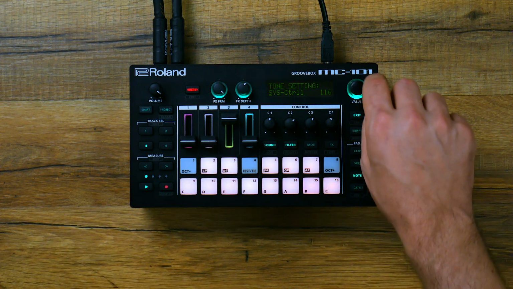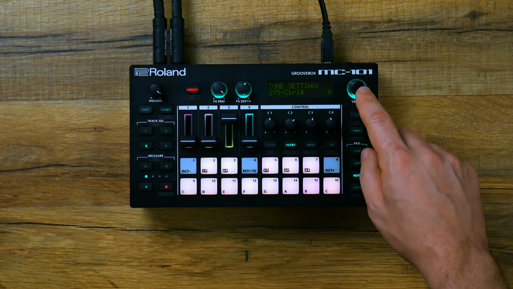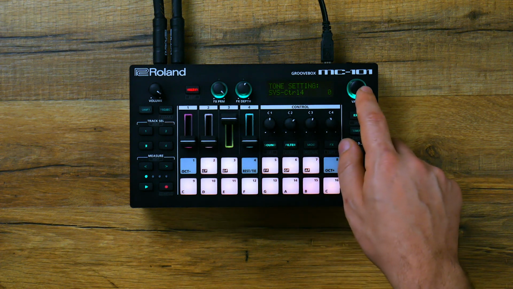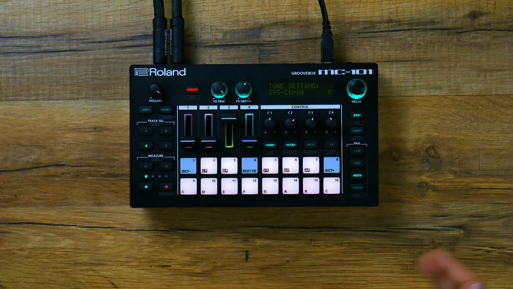There's also system control options, and there's 4 of these available. These are also able to be assigned to the control knobs. They're essentially predetermined routings to affect the sound. Every sound on the MC-101 has a predetermined routing of the system control. So those could be things like pulse width modulation, LFO, vibrato rate, or all sorts of stuff.